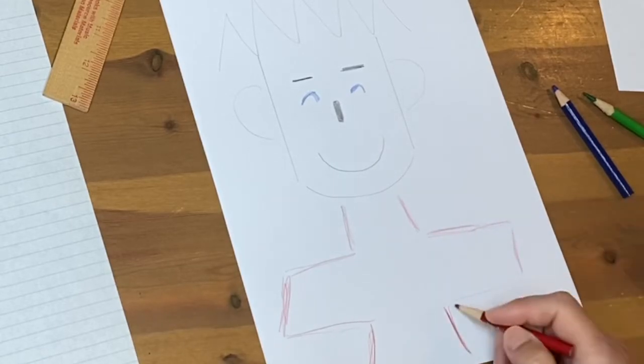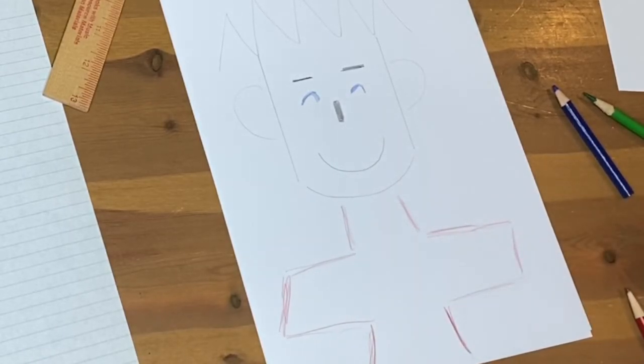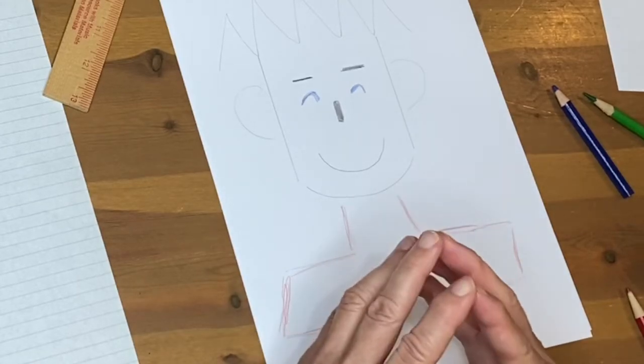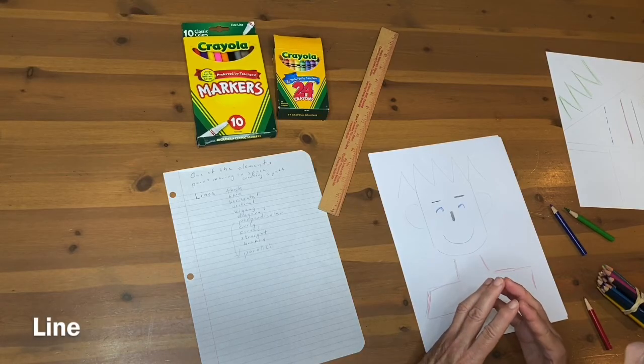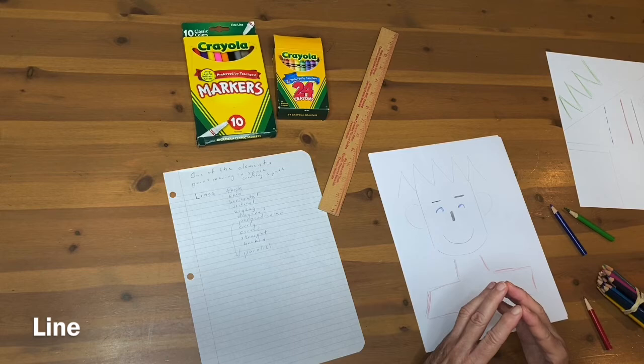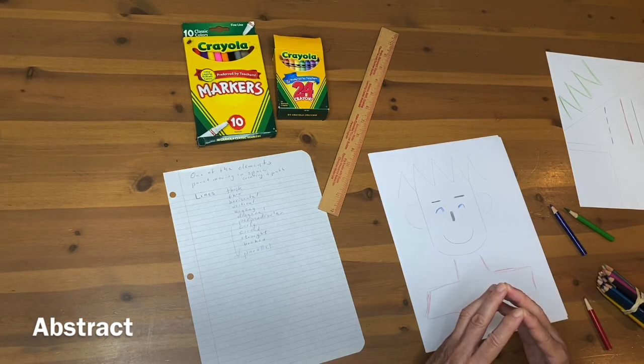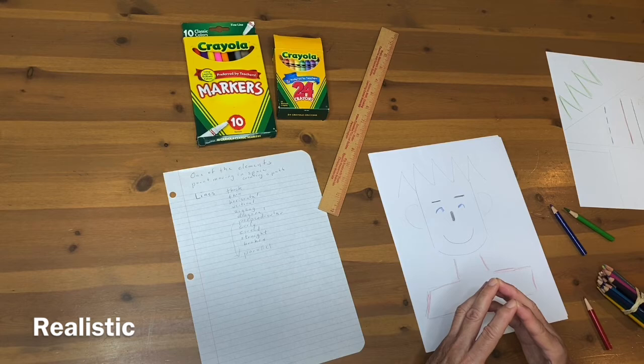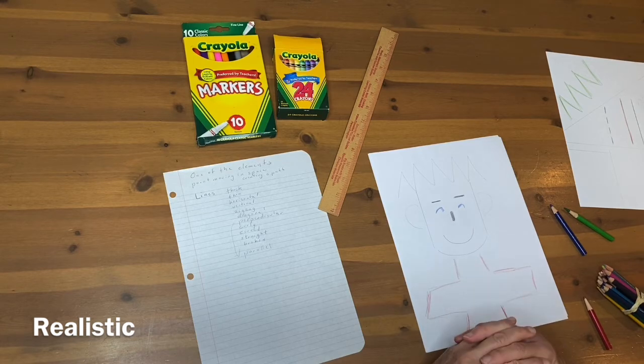So the important words here in our lesson today, line. Lines are an important element of visual art. The other two words that are important to remember are abstract, art that does not particularly look like anything in real life, and realistic art, art where we can identify this is a face, this is a bike, this is a street.